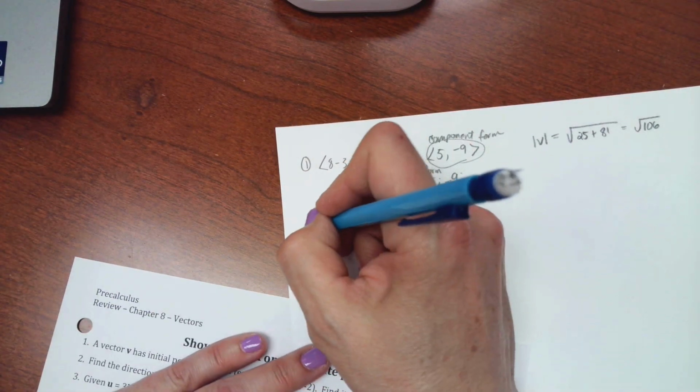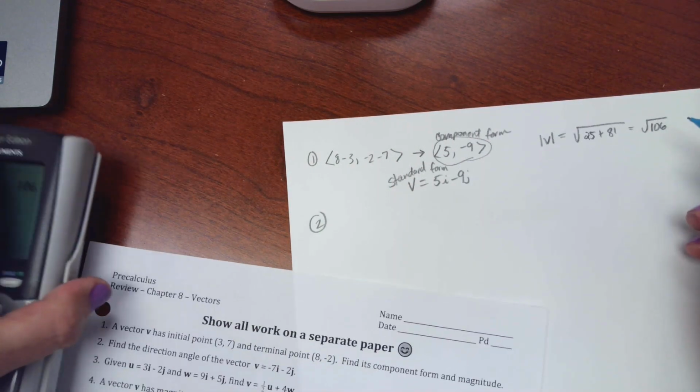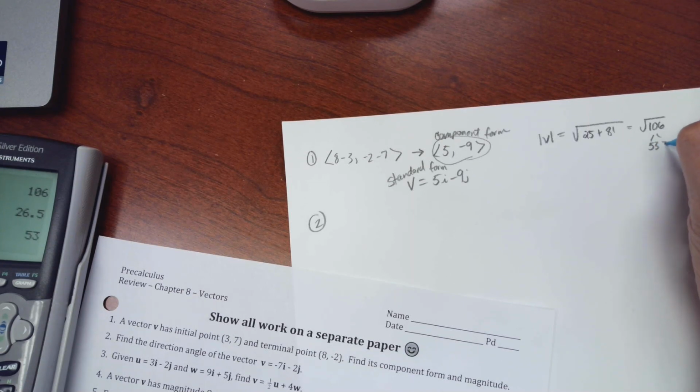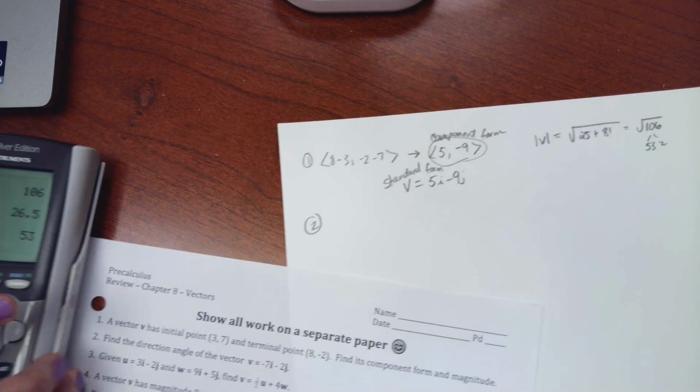Now if you did want to reduce radical 106, let me try to divide it by 4. Nope. Well, I know it divides by 2. So that's 53 times 2. And 53 is prime, so it doesn't reduce anymore.